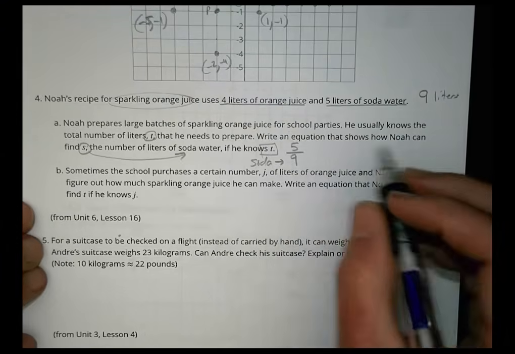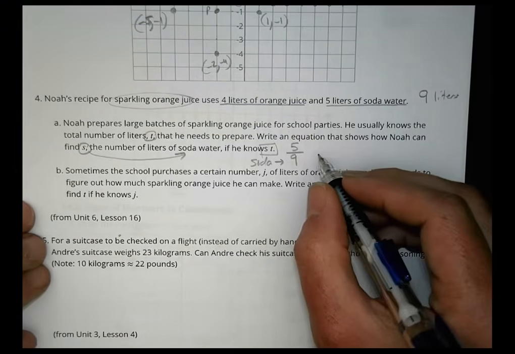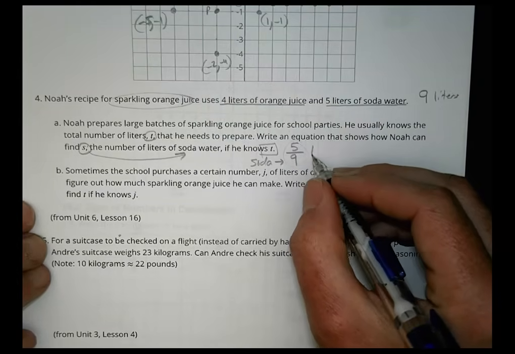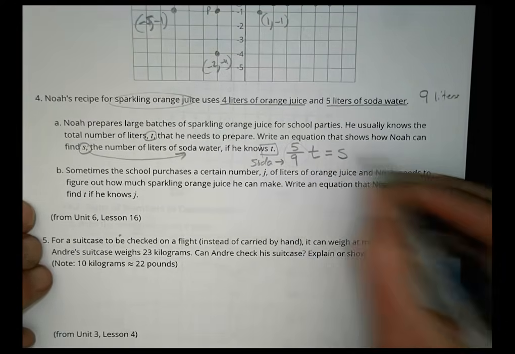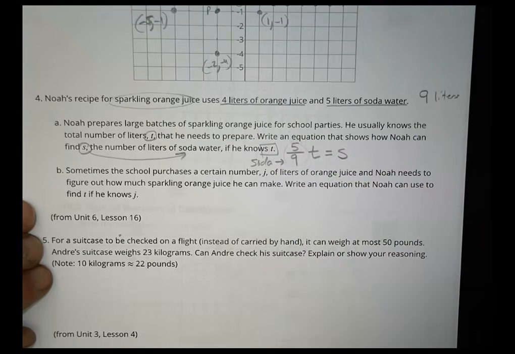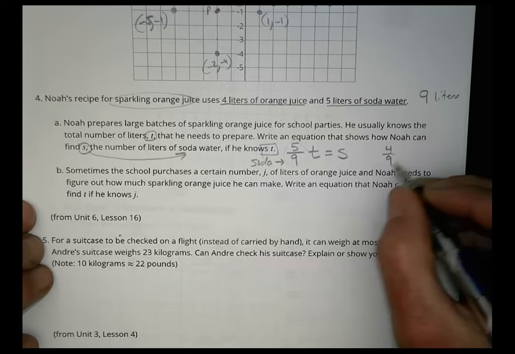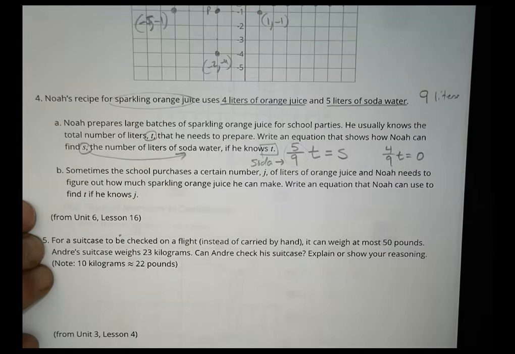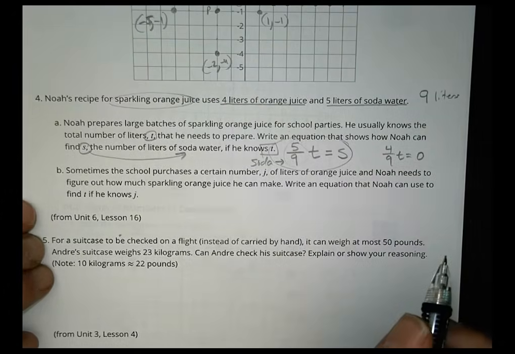So in terms of the total, if you want to find out how much soda you're going to use, you would take 5/9 of the total, and that's going to give you how much soda you would use, because 5/9 of the total would tell you how much soda you're going to actually use. Just like you can also say that 4/9 of the total would tell you how much orange juice you would use. Okay, so the first question, that's looking for S.